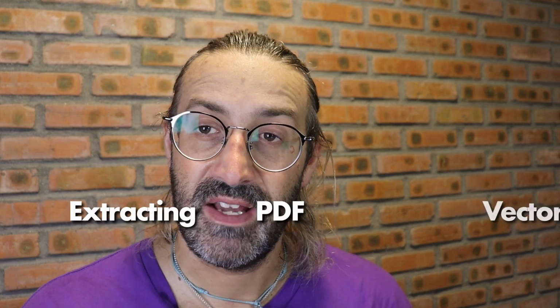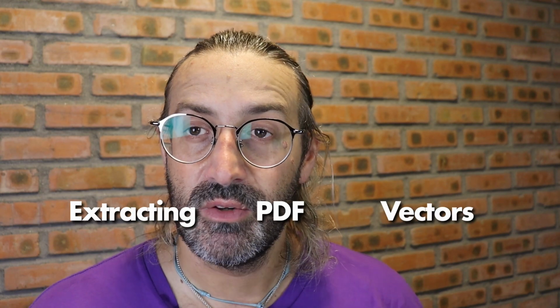In this one we're going to be looking at extracting PDF vectors in Kubla Cubed. A lot of you might be familiar with tracing contour lines and points off a PDF file, but in Kubla Cubed you can also extract the vectors from the PDF, which can be a huge time saver. Now it's worth noting that it's not a perfect process.